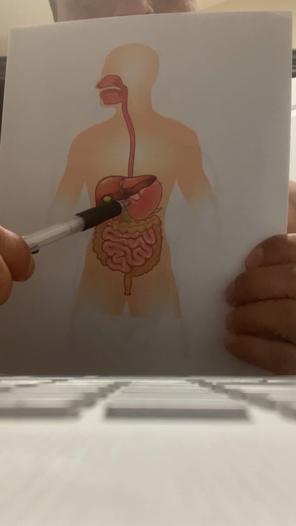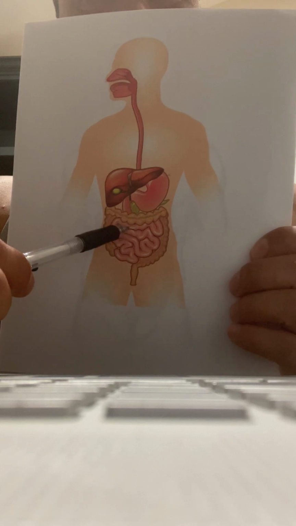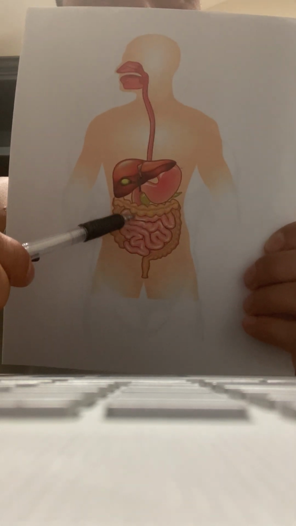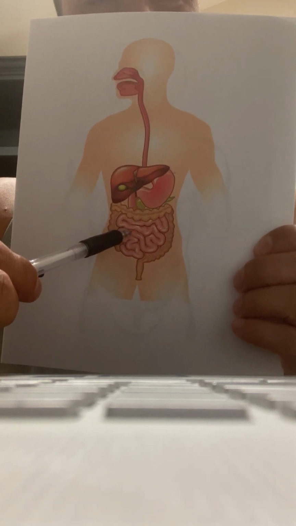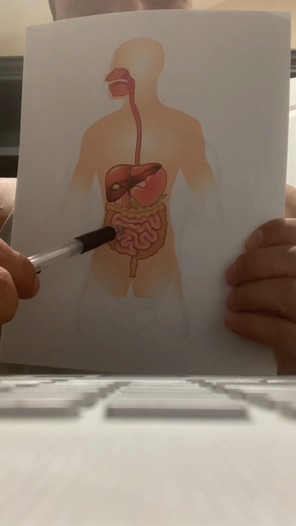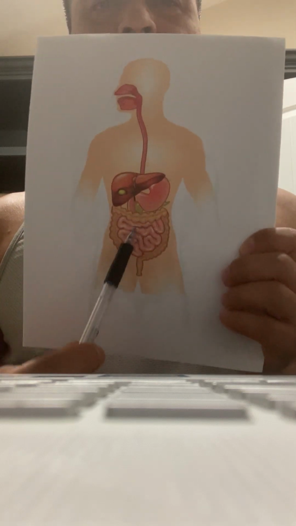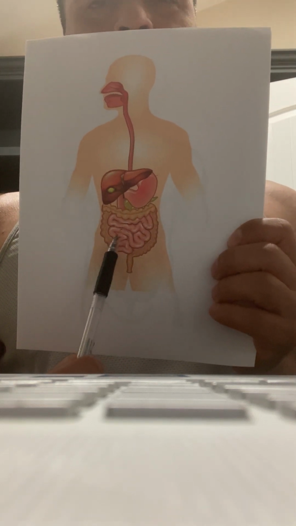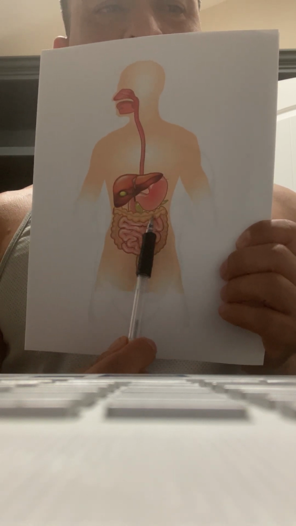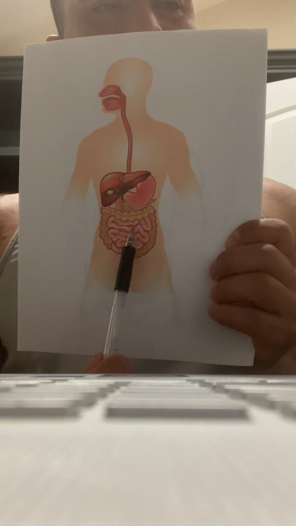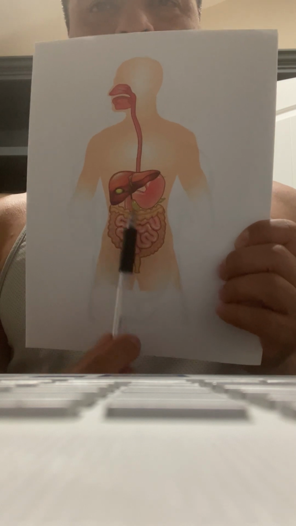That food passes to the small intestines, which are here. The small intestines, also referred to as the small bowel, are a specialized tubular structure between the stomach and the large intestines. In the large intestine, or colon, the nutrients from the food are absorbed.